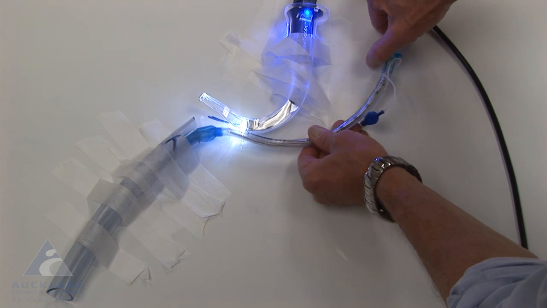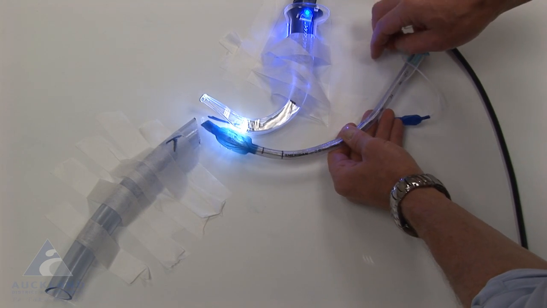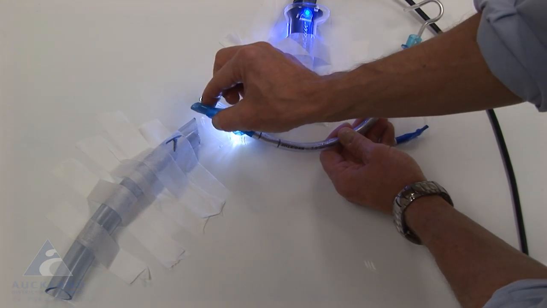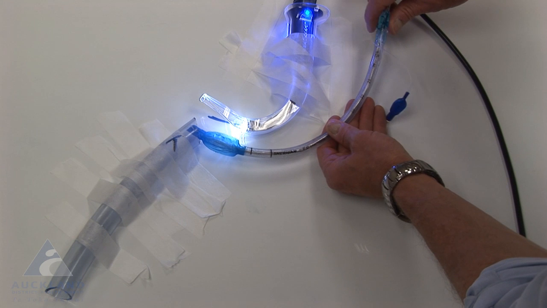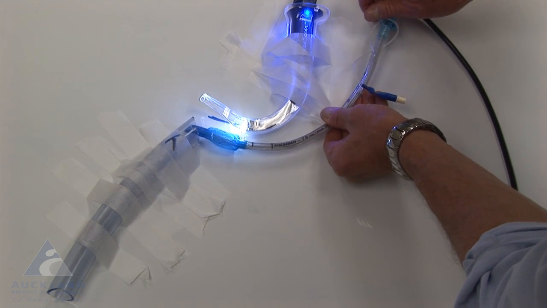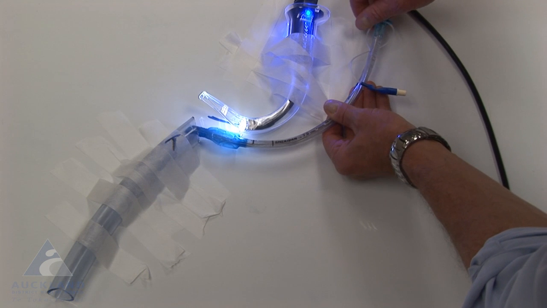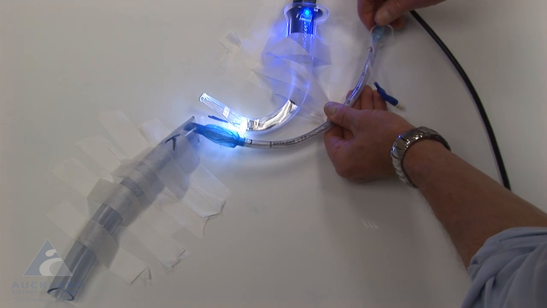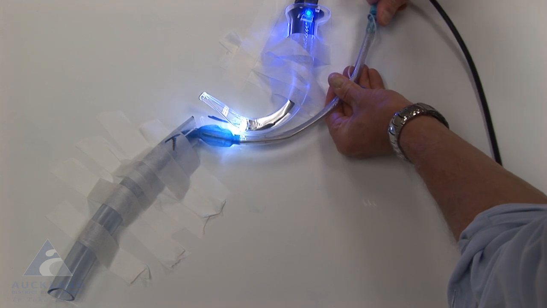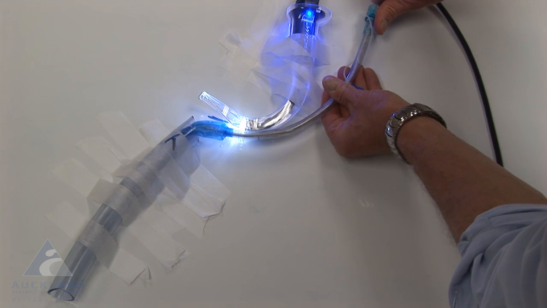So the elements of this again, if we just come back, are a very flexible tip, pulling back the stylet to free up the tip. Once it's in the anterior tracheal wall, it may just go down, but if you spin this tube on the stylet, what will happen is that it will start to go down the trachea. And I'm just going to spin it now, and it will start to go down the trachea, just as I'm showing now.